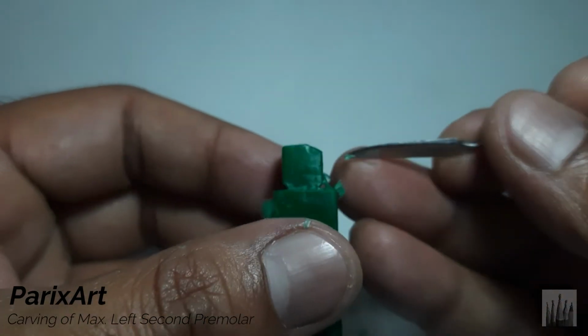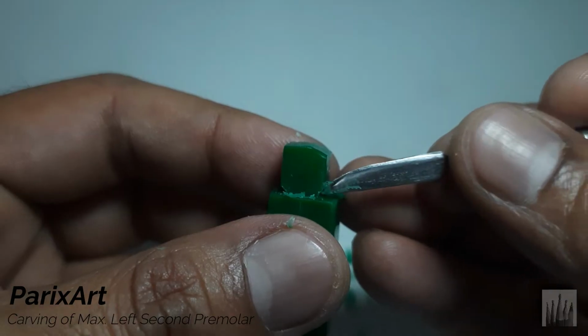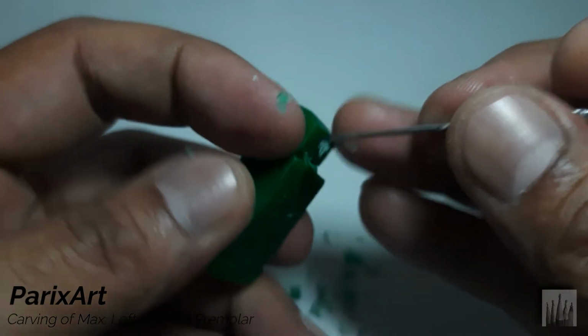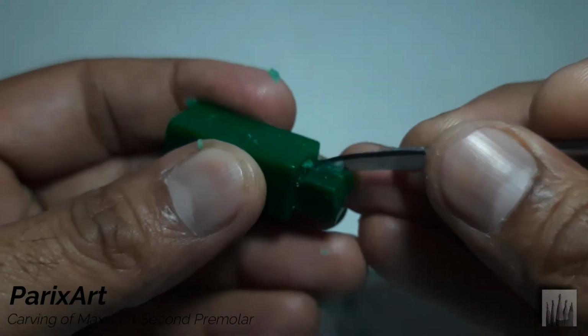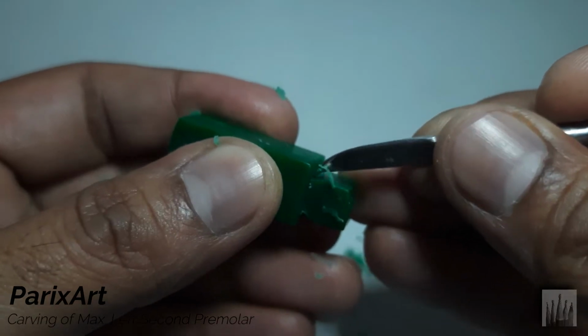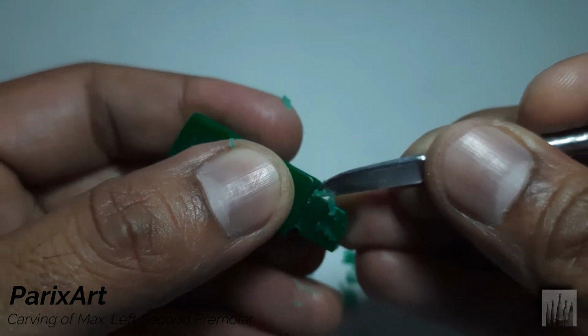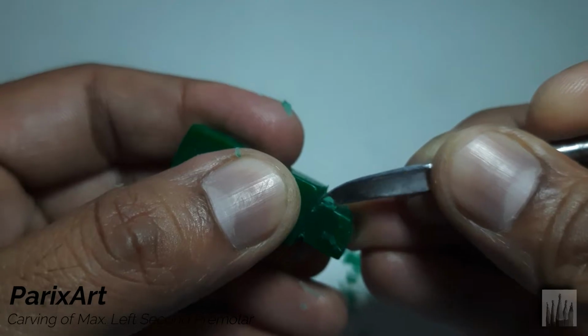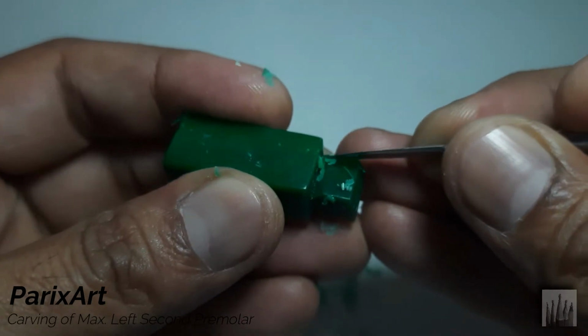Okay. Now we'll carve from the cervical to the crest of the contour and make a broad contact area. See the angle of the carver.